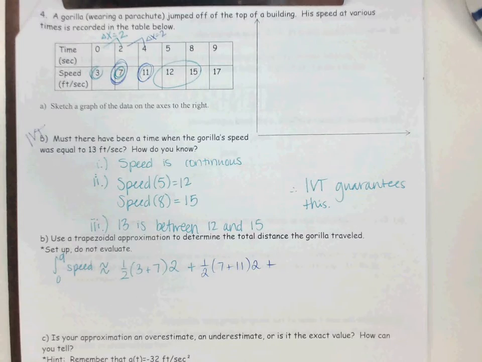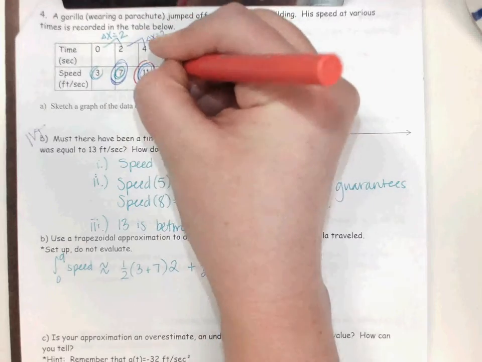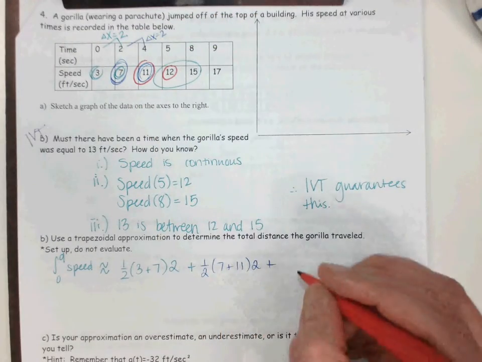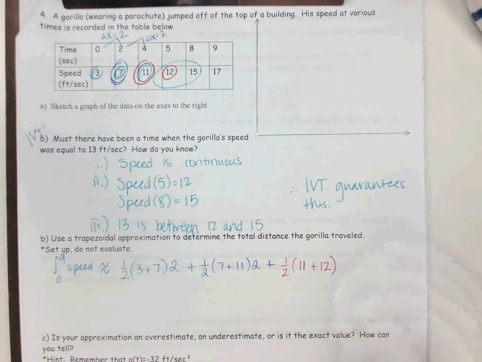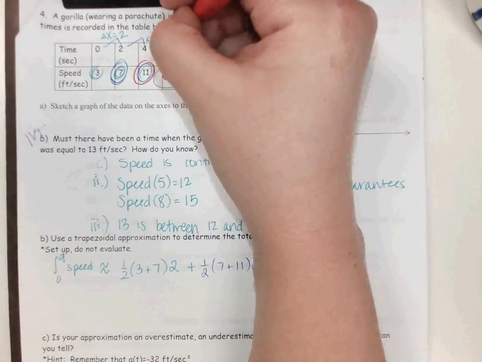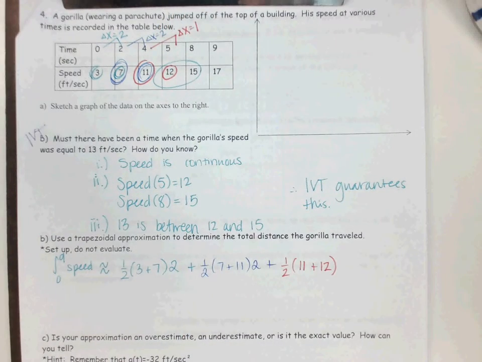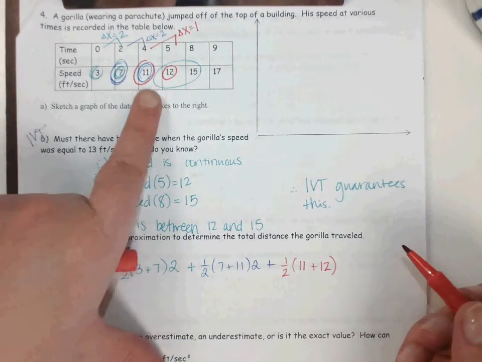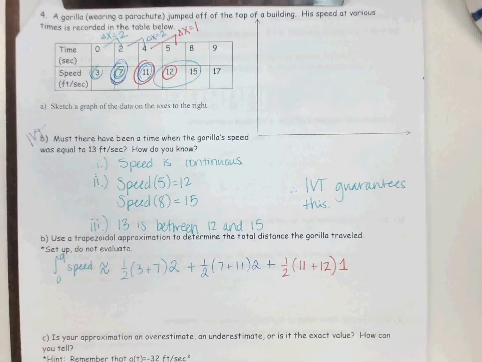Next one. We're going from 11 again to 12. So I'll do 1/2 (11 plus 12). And then I look at their x values and count how far apart they are. So if this is 4 and this is 5, how far apart are those? 1. So my delta x between 11 and 12 is the distance between 4 and 5, which is 1.